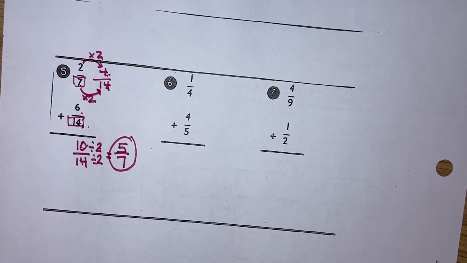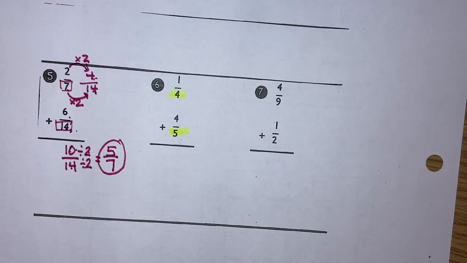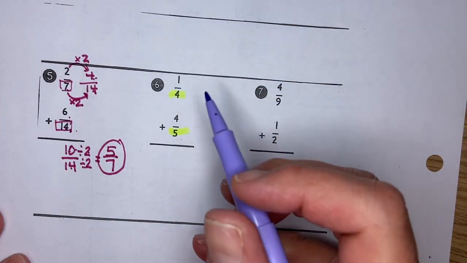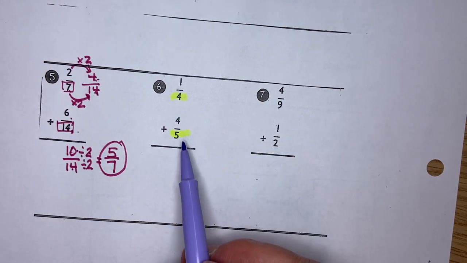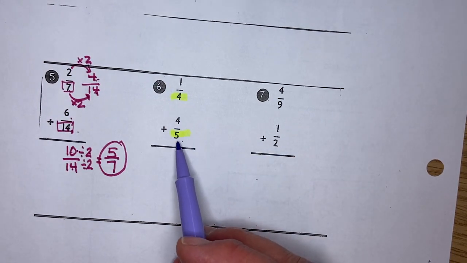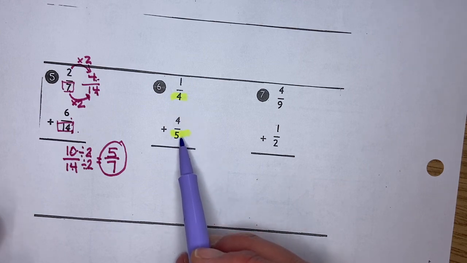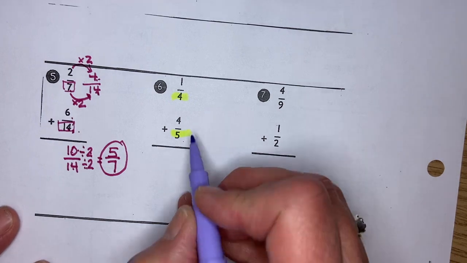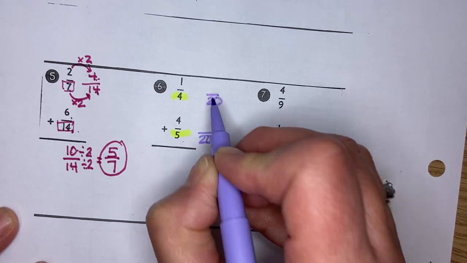All right, the next one, I look at my denominators again. I'm going to use a highlighter this time so I'm not scribbling all over it. I've got 5 and I've got 4. I need a number that both 5 and 4 go into. So again, I could start with 5. Nope, 4 doesn't go into 5. 10, nope, 4 doesn't go into 10. 15, nope, 4 doesn't go into 15. 20, yes, 4 goes into 20. So I'm going to use 20, okay?